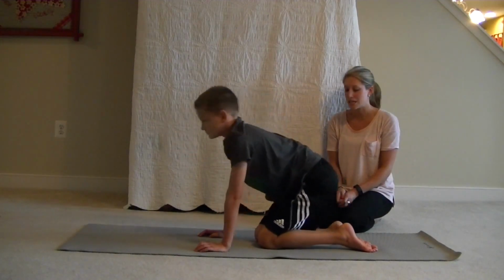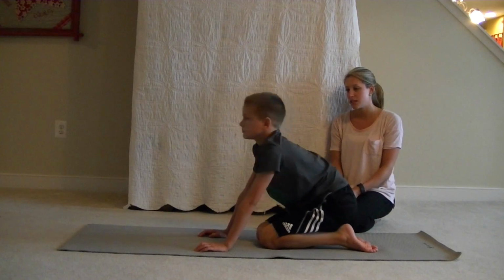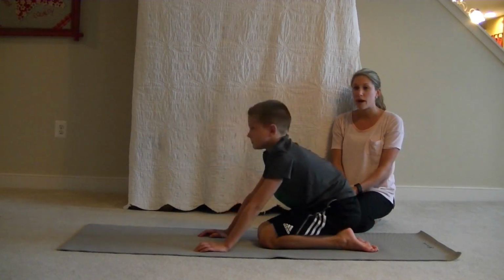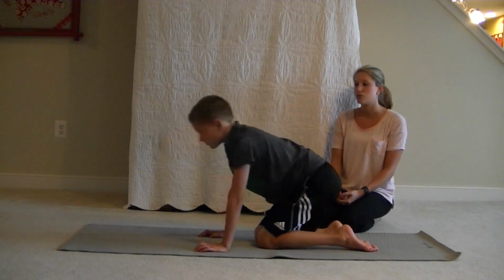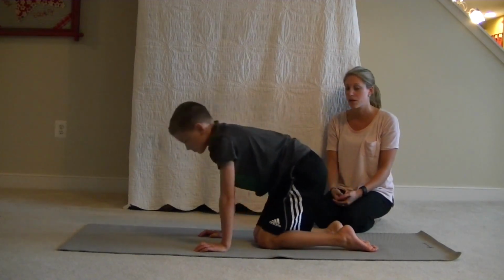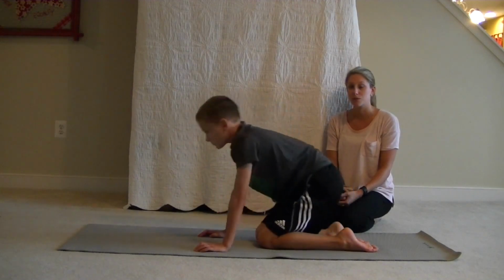Rocking on hands and knees. Client sits on his heels and stretches his arms forward. He then rocks back and forth until his head is right above his hands, and then bounces back and forth from his heels back up towards his hands.